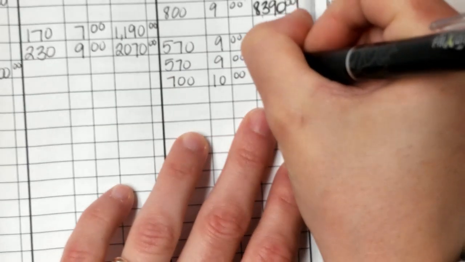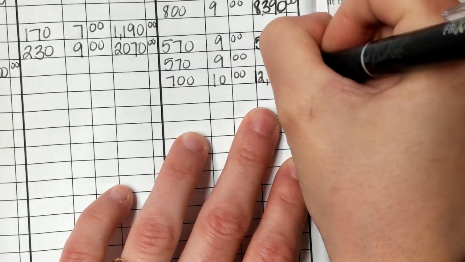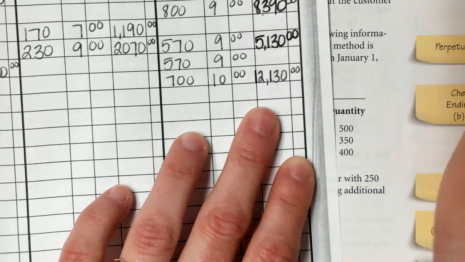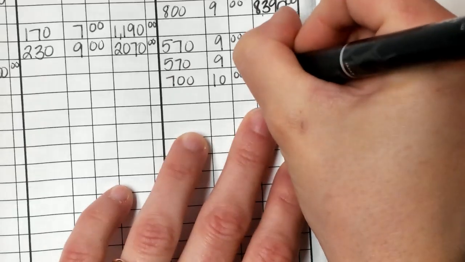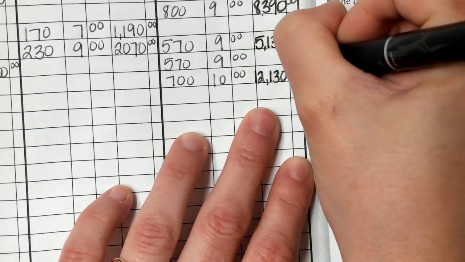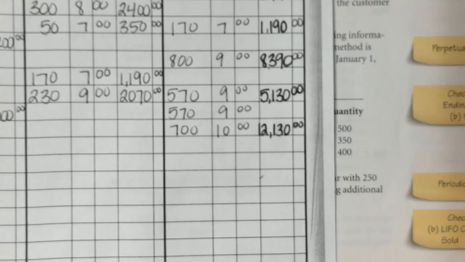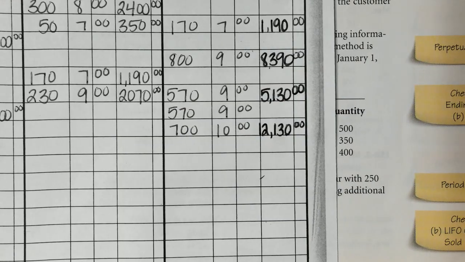These boxes need to be bigger for my handwriting, I guess. So we should have an ending inventory of $12,130.